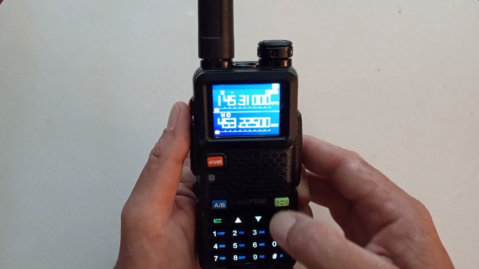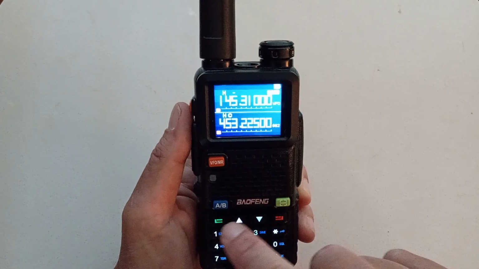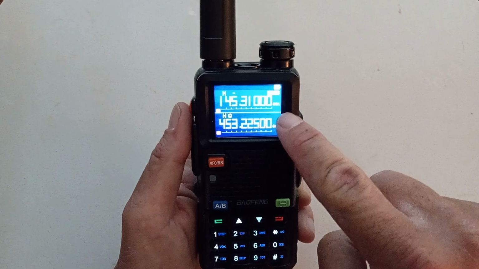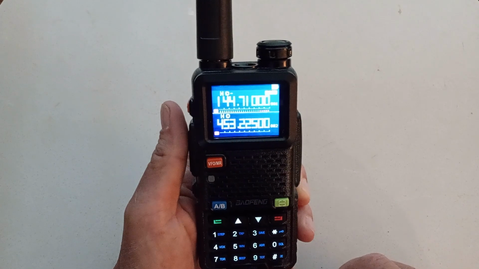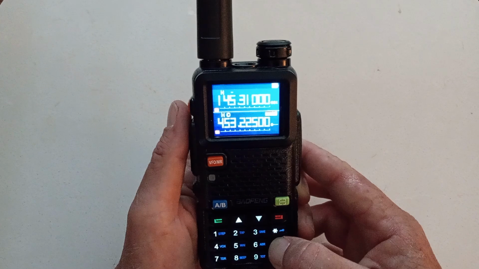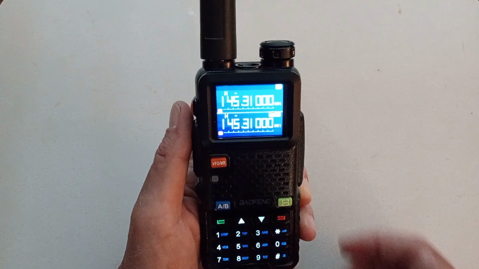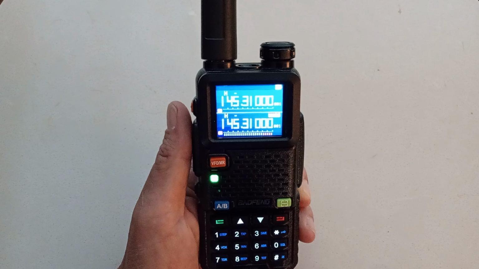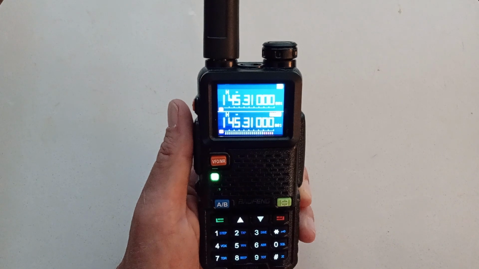Now when I go back, I'm still in VFO mode, but when I go into channel mode, 145.310 is in fact channel 1. If I go down to the bottom frequency and enter 0, 0, 1, you can see my repeater comes in just fine. Never have to do it again. It's always on channel 1.